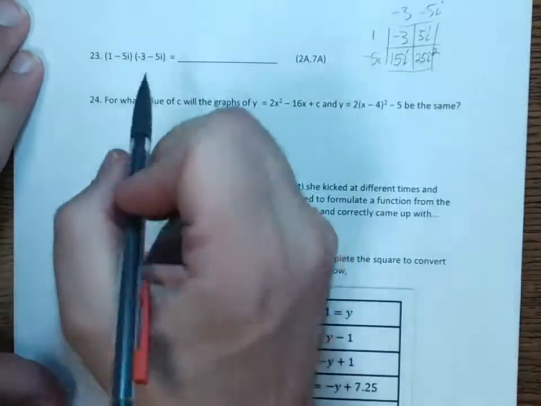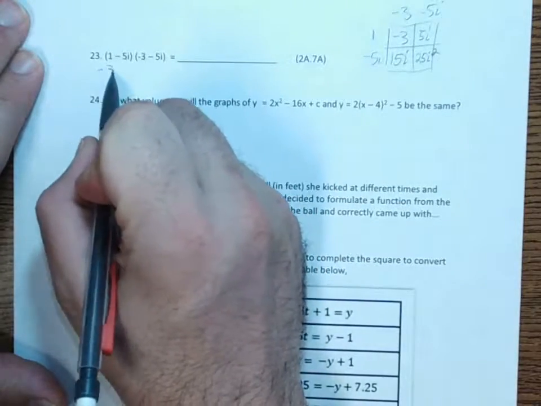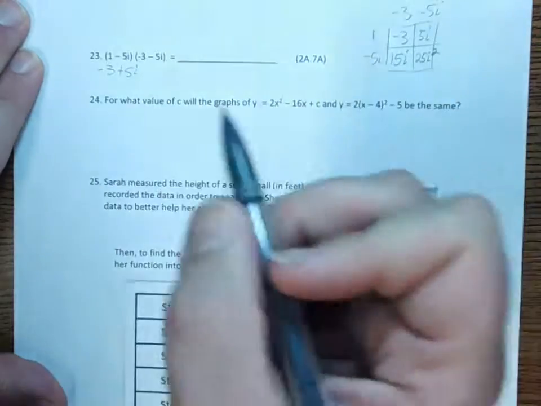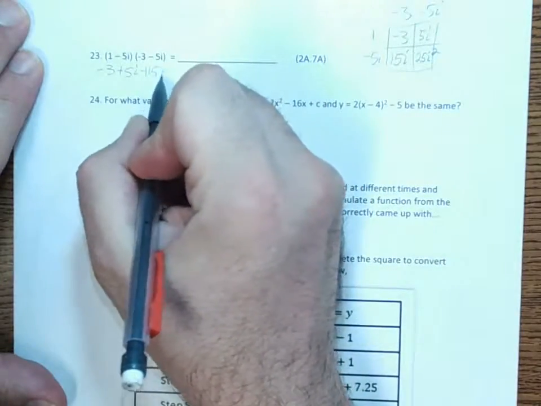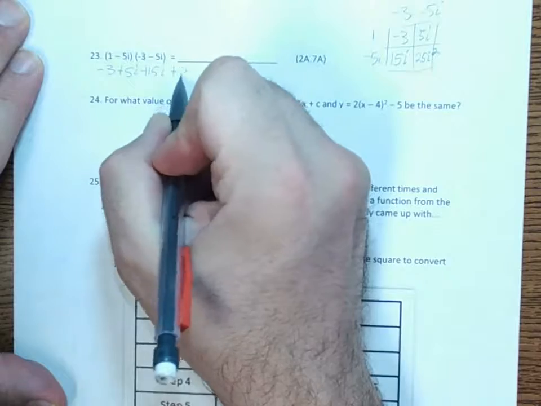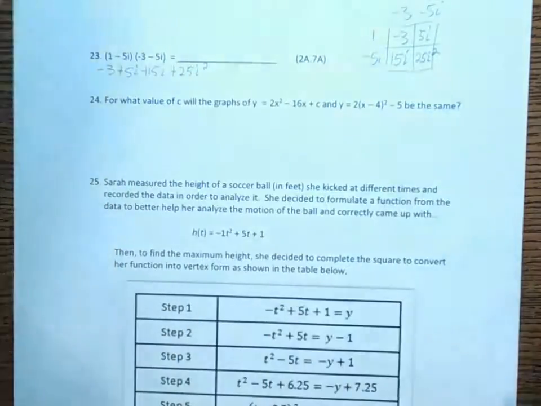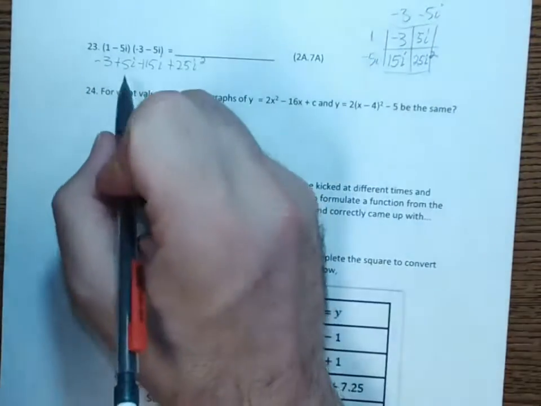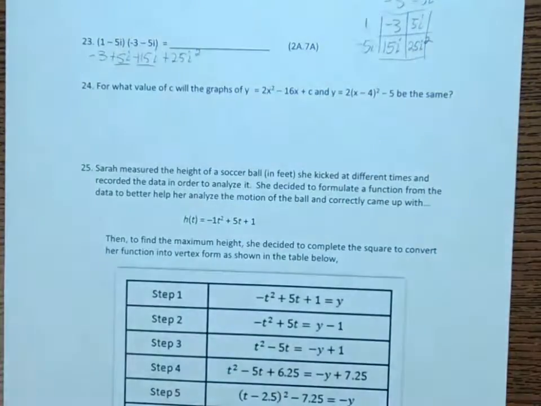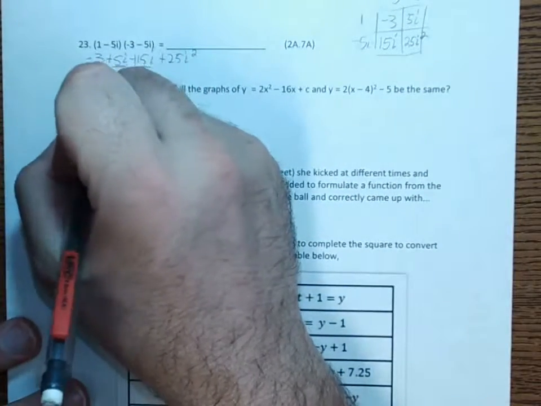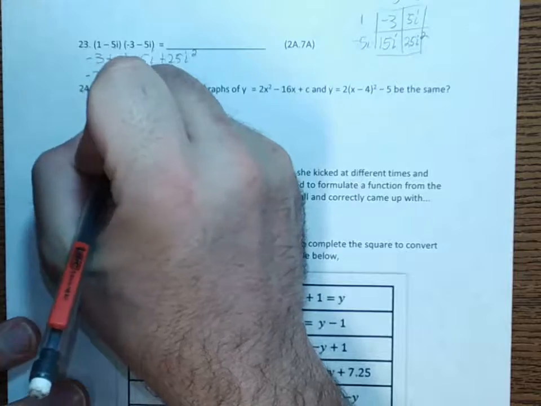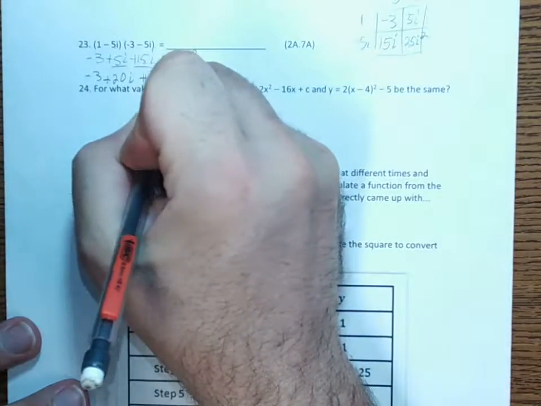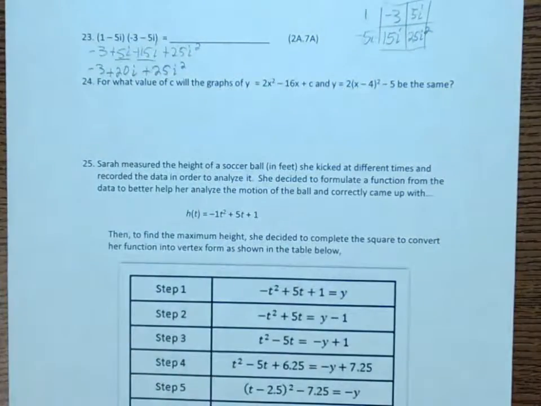Cool. So what I have here, if I write out the terms, is negative 3 plus 5i plus 15i plus 25i squared. And I know many of you are already going, hey, you can put the 5i and the 15i together. You're right. And that gives me negative 3 plus 20i plus 25i squared. Now, if this was a polynomial, you'd be done, because those wouldn't be i's, those would be x's. You wouldn't be able to substitute anything in, and you'd be done.